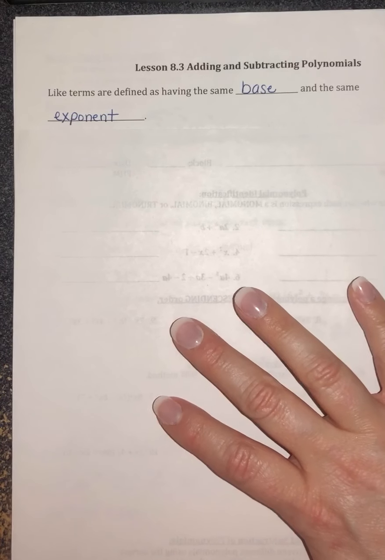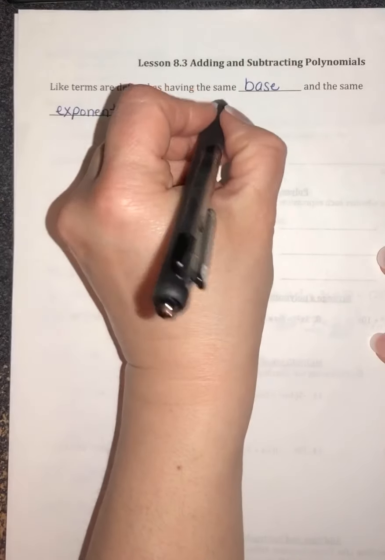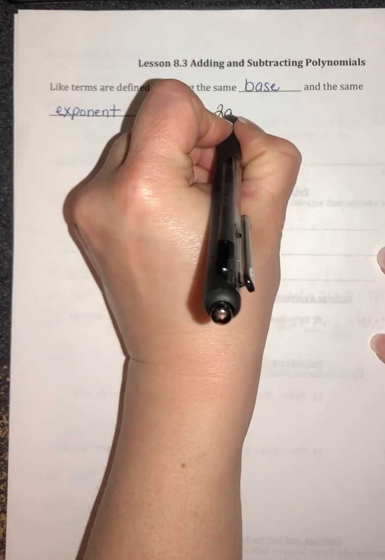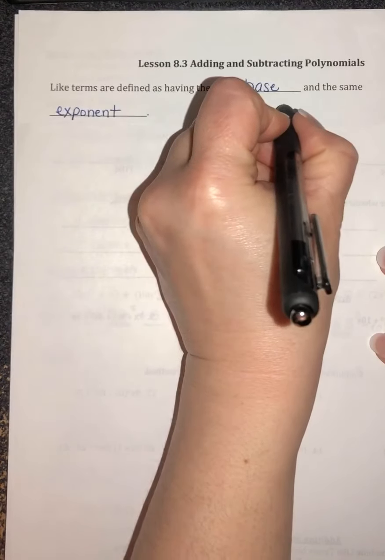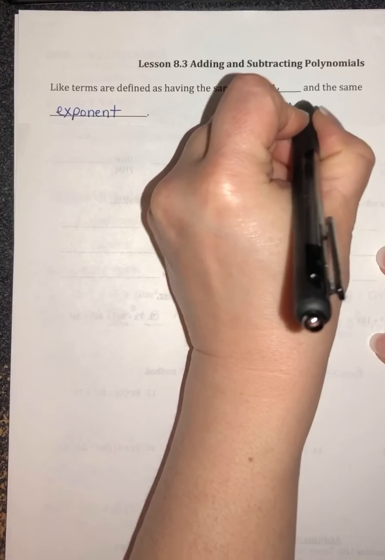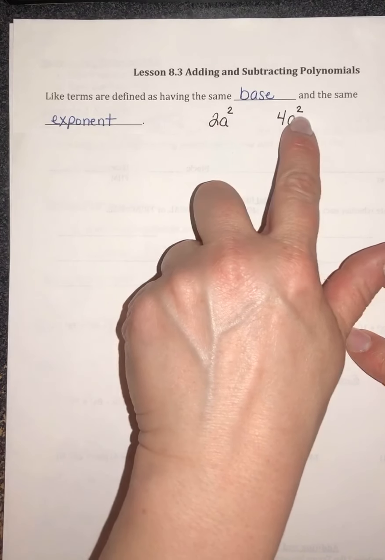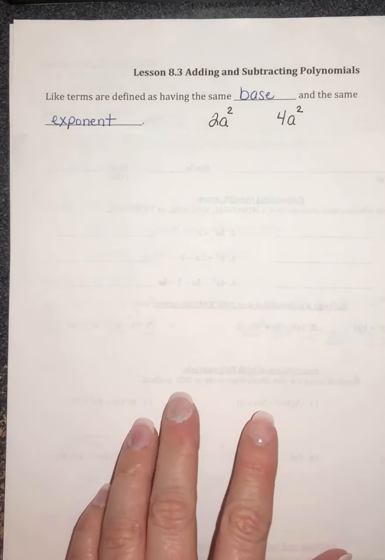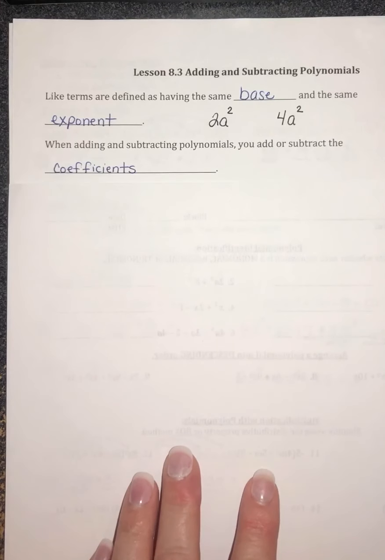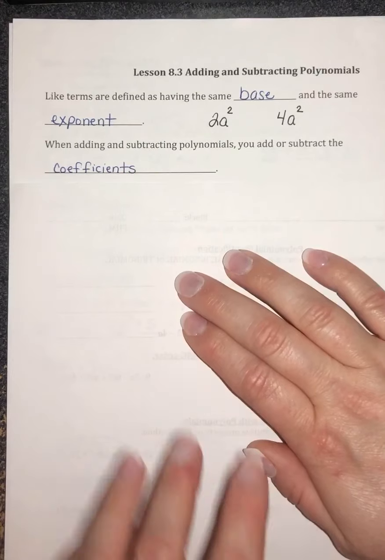So, for example, we might have 2a squared and 4a squared. Notice, same base, same exponent. Okay. When adding and subtracting polynomials, you add or subtract the coefficients.